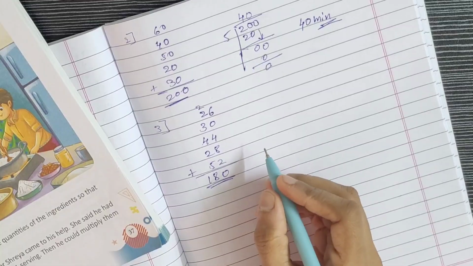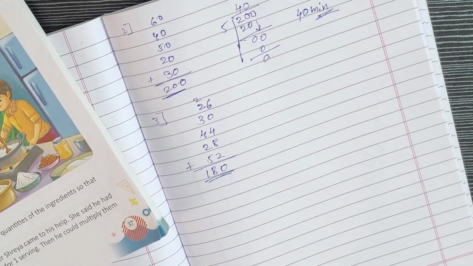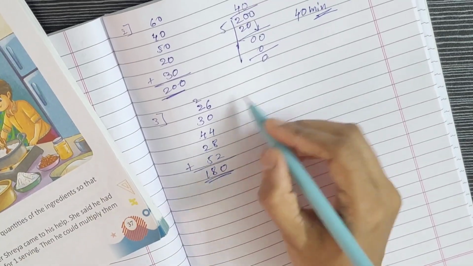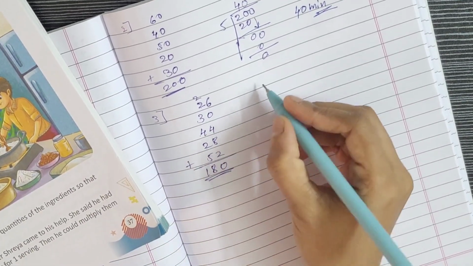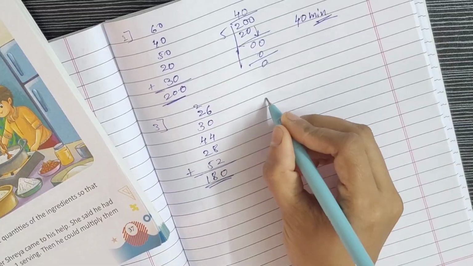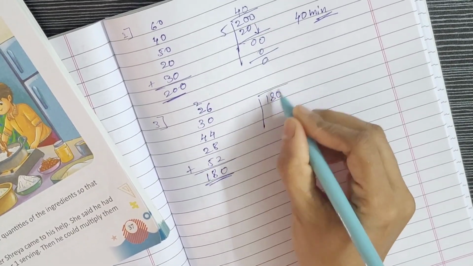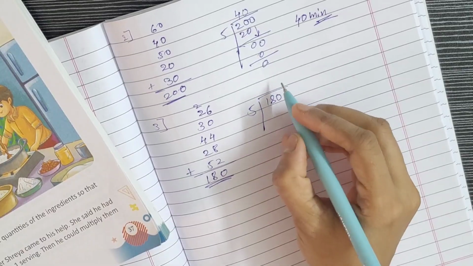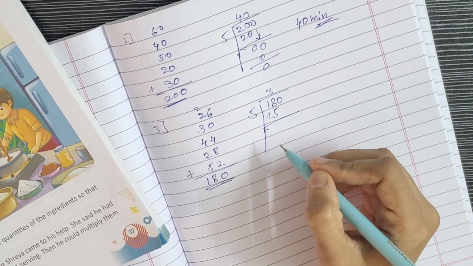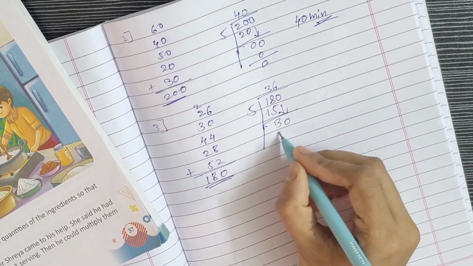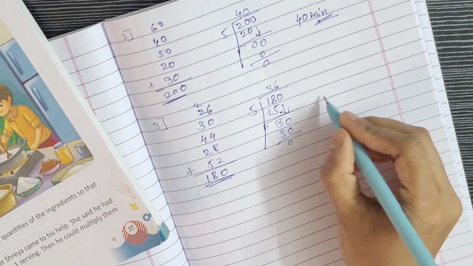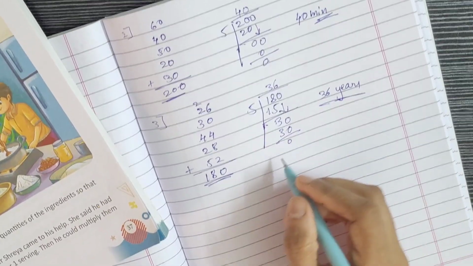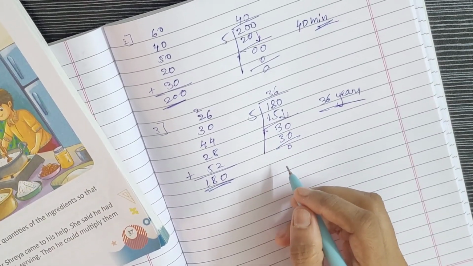Total 180. How many teachers? 1, 2, 3, 4, 5. So 180 divided by 5. So the answer is 36 years. Understood?